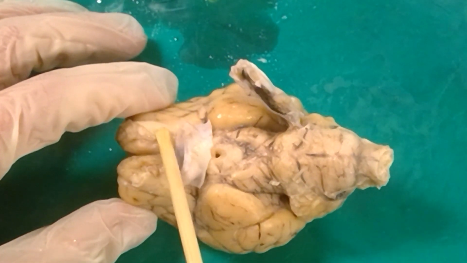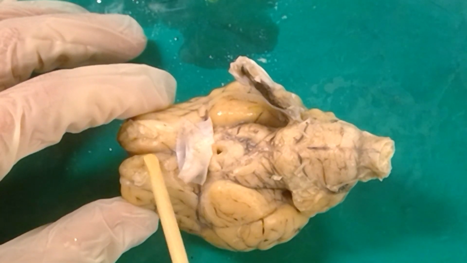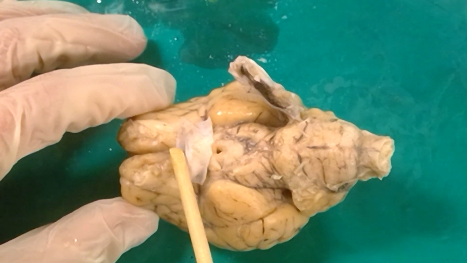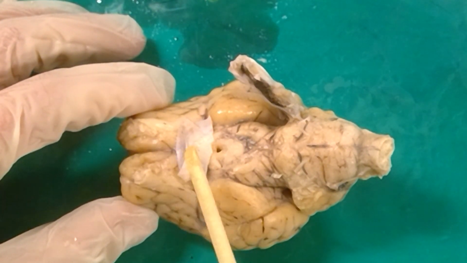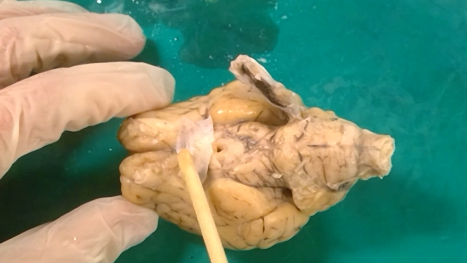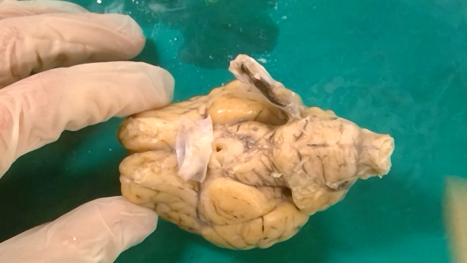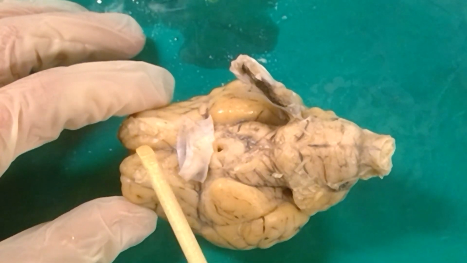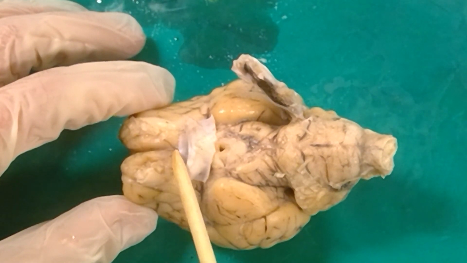Between both of these gyri, this area right here is known as the anterior perforated substance. Anterior because it's towards the front of the brain. Perforated because there's actually larger spaces between brain tissue, allowing blood to flow in there. And substance because they couldn't really think of a more creative name for that, I guess. So anterior perforated substance, that's right here.